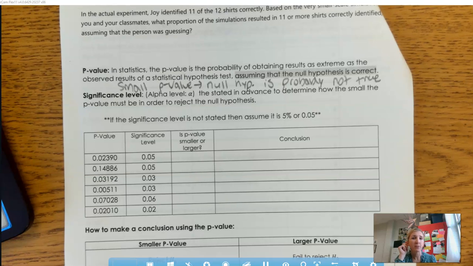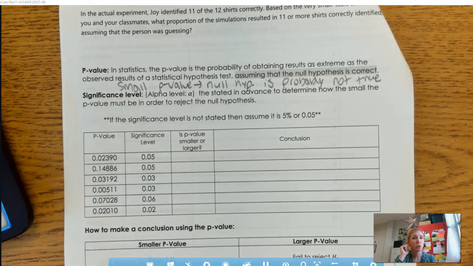If the significance level is not stated, then you can assume that it's 5% or 0.05. Every statistician in their experiments can set their own significance level so that they can determine whether or not their results are statistically significant. Gosh, this is a bad class for me to teach because of my lisp.